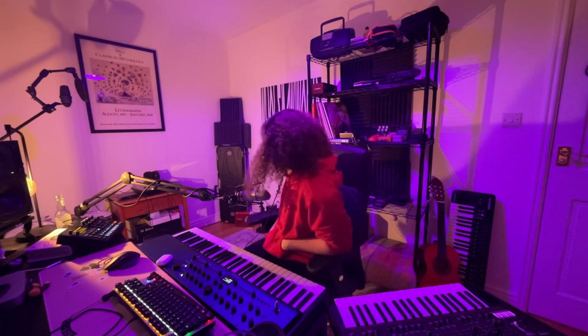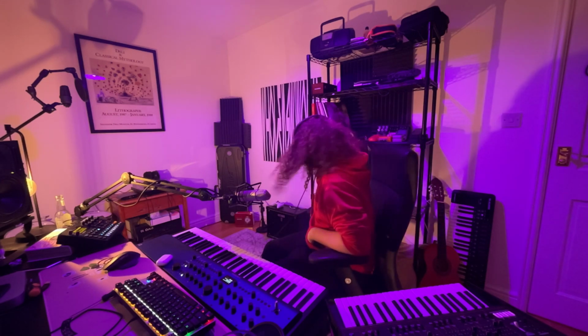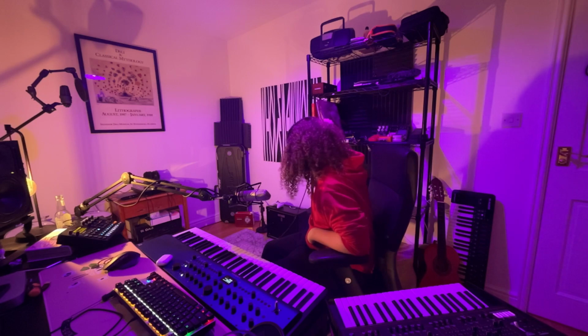What else have I done? I bought these shelves. I think they might have been in the last stream, but now you can actually see them. Sort of loaded with the gear that I don't currently have out, plus some vinyls and stuff. I bought some banger vinyls though.